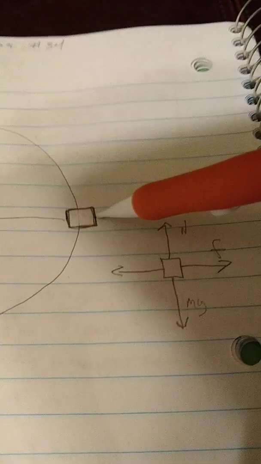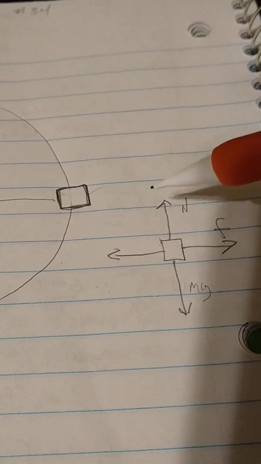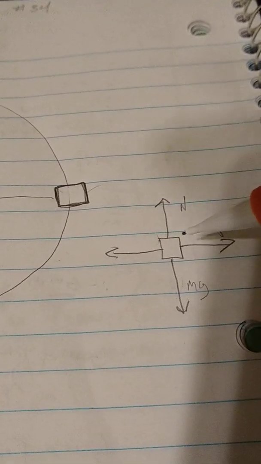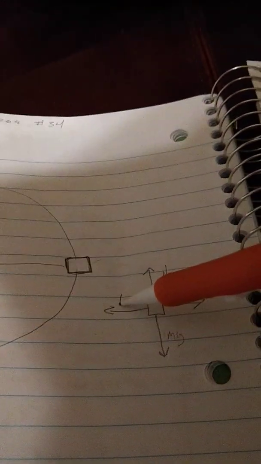And we'll have a centrifugal force. And for centrifugal force, we'll use Fc.